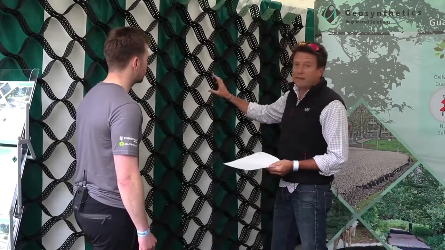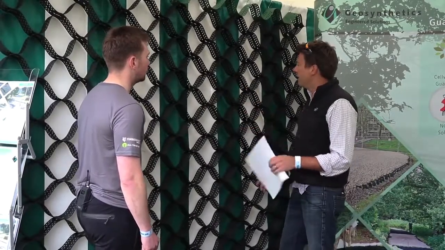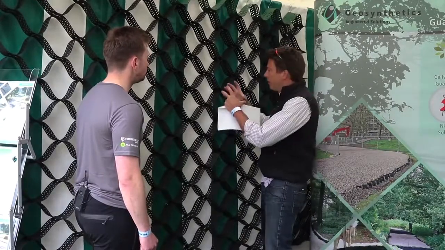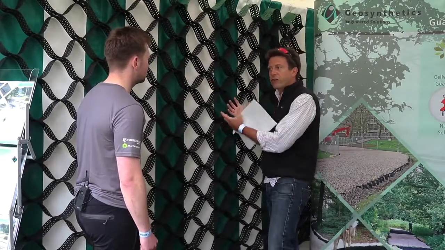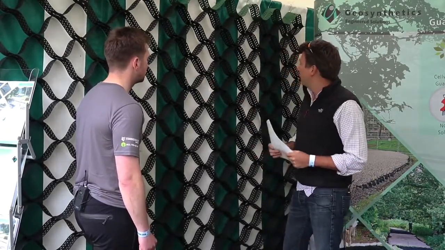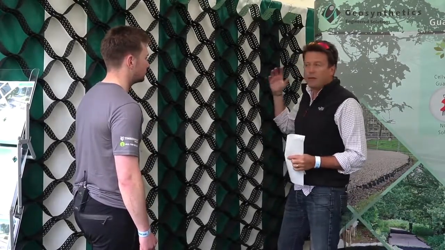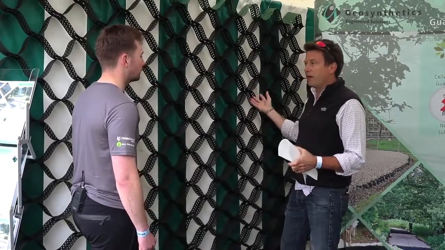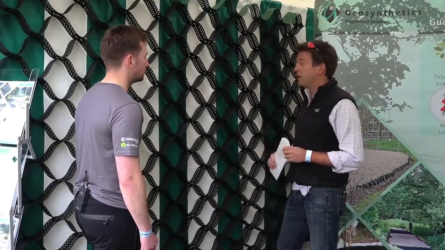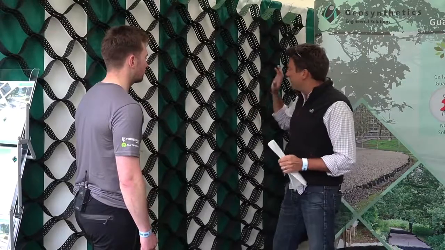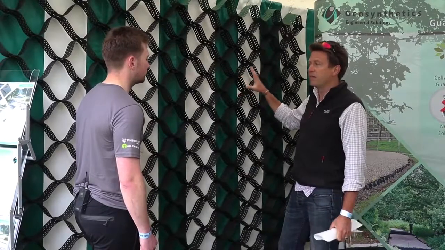And I suppose the third element is the stone itself, which we recommend a 4 to 20 mil clean angular stone. It's important that that stone is angular so that it locks up and becomes rigid within the confinement of those cells, giving you a rigid sub-base. So that's essentially why it's being used. It is recommended in British Standard 5837 for the construction of hard surfaces within root protection areas. So this is being used as both a temporary and a permanent solution.